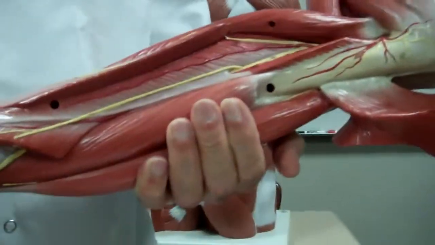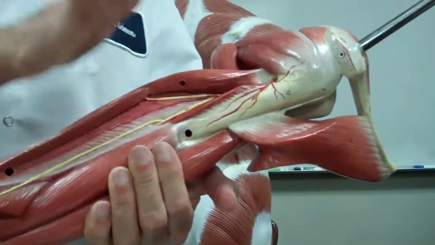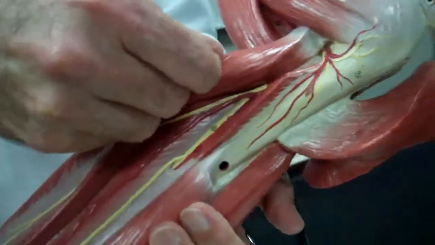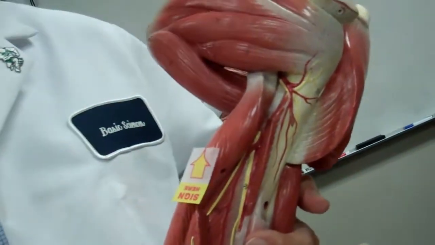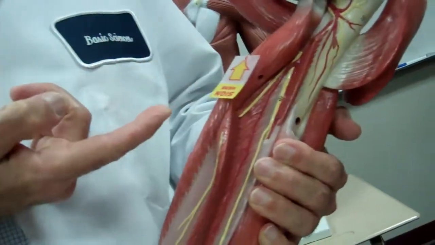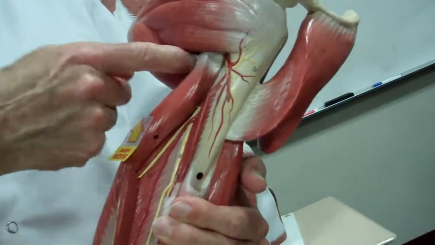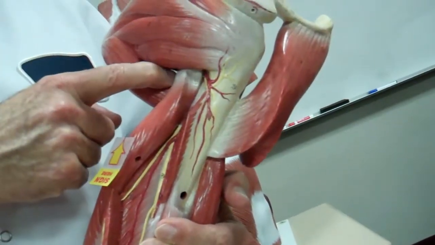In the back right here, you have to know the triceps, the 3 heads. Which head is this one here? Long head coming out of the axilla from the infraglenoid tubercle. On both sides of the long head, we have the quadrangular space and the triangular space.